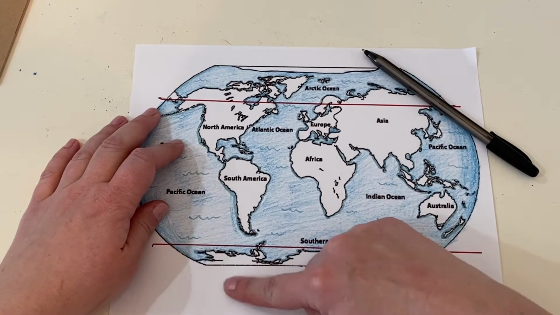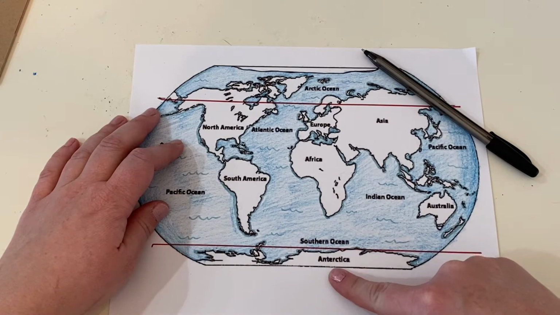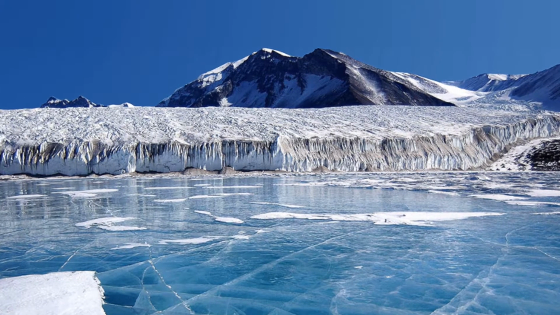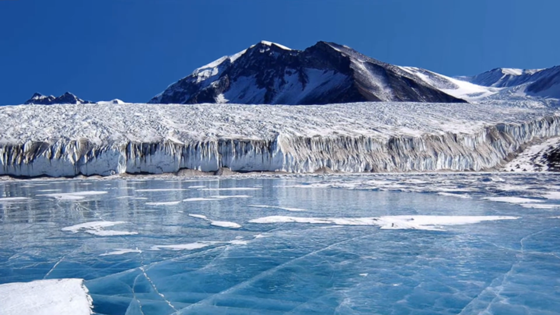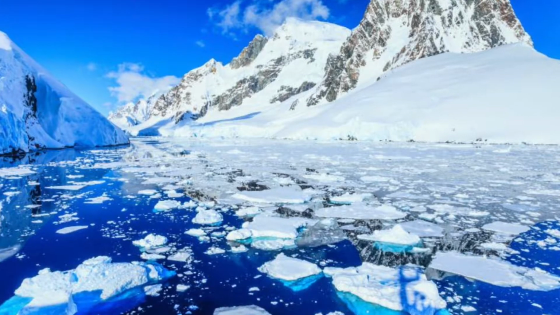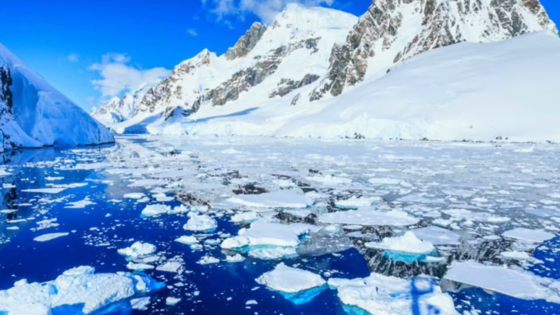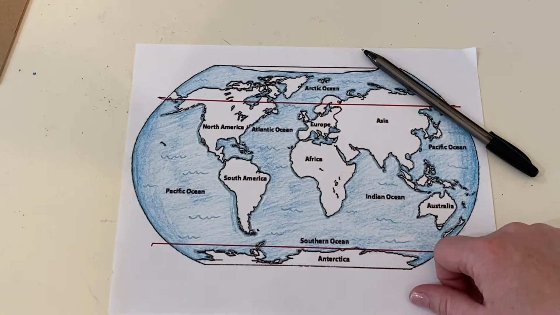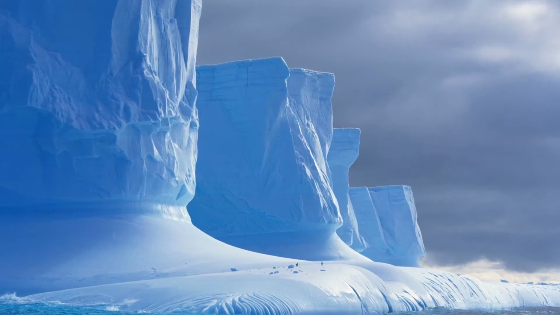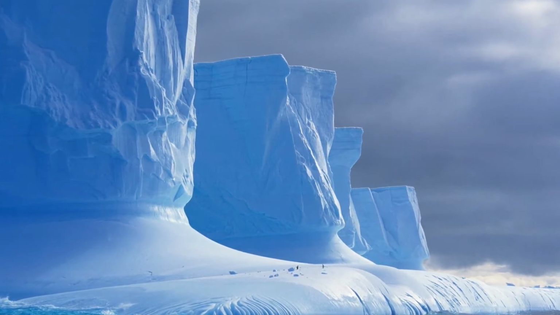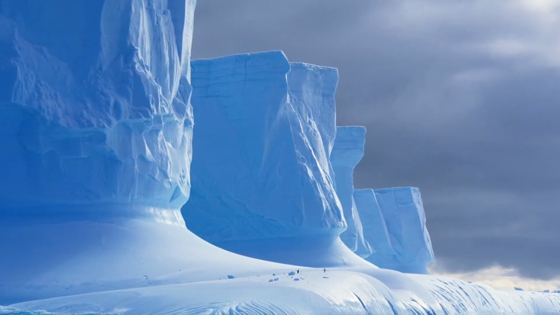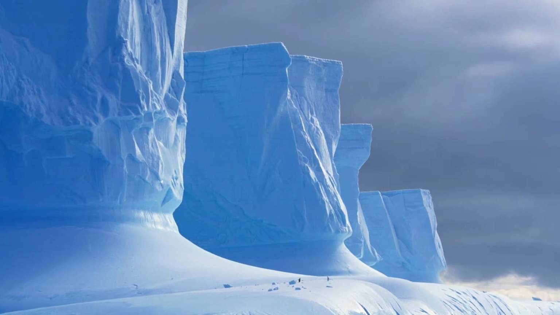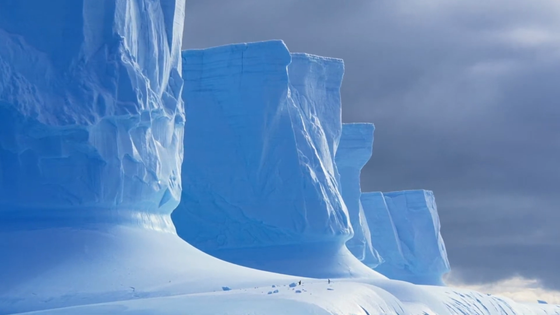This is the South Pole, and Antarctica is the continent. And it does have land, but it has way more snow and ice than the North Pole, than the north part of our world. The South Pole has up to 9,000 feet of ice and snow. Whew, 9,000 feet. So that's a lot more than the North Pole has.